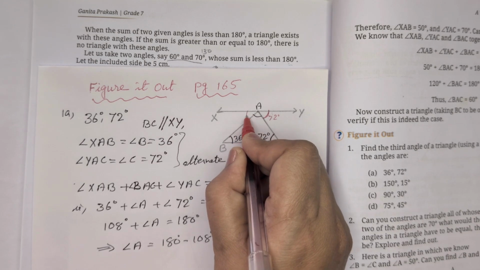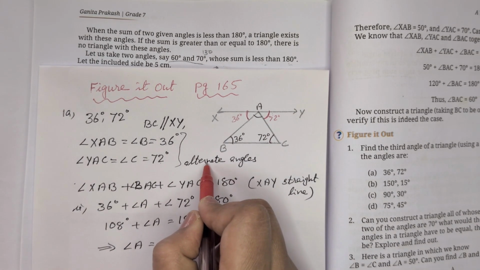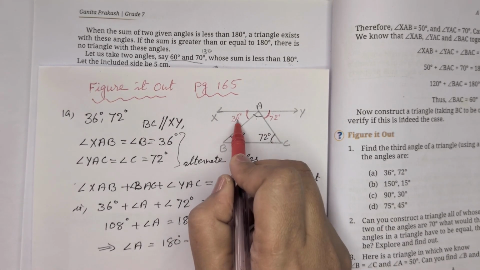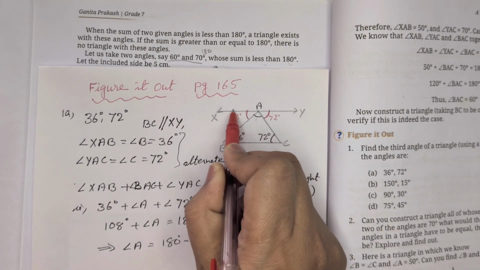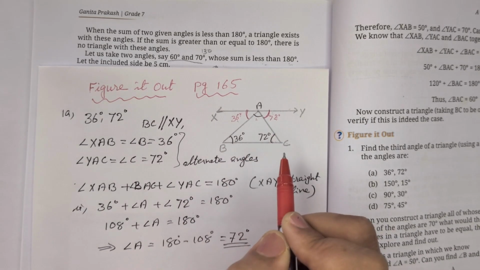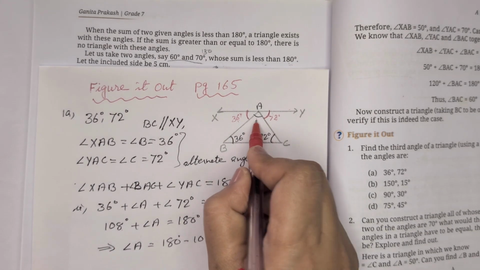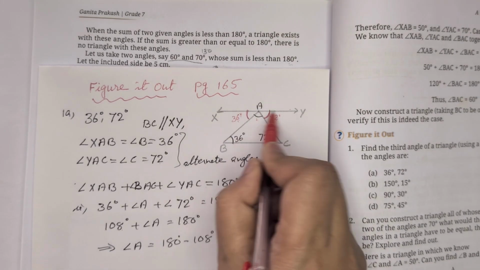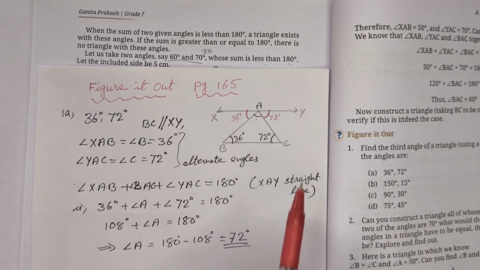Same way, this angle is 36 degree, so this angle also will be 36 degree. Alternate angles. Now we are going to find the third angle of the triangle. This angle is 36, here 72, and this angle. XY is a straight line, so the sum of all these three angles is equal to 180. 36 plus 72, we will get 108. So this angle is equal to 180 minus 108, which is 72. It's a straight line, so the sum of all three angles is equal to 180.